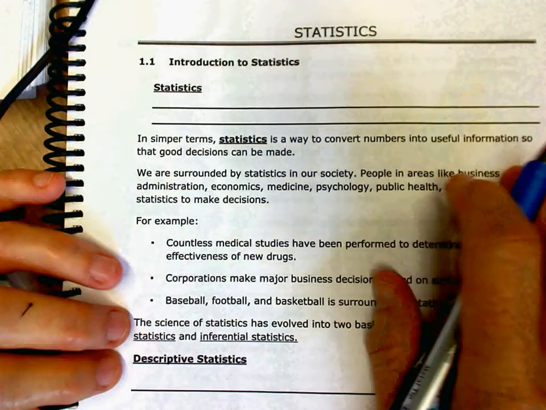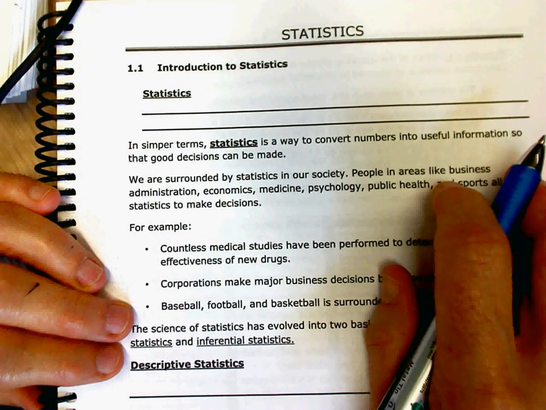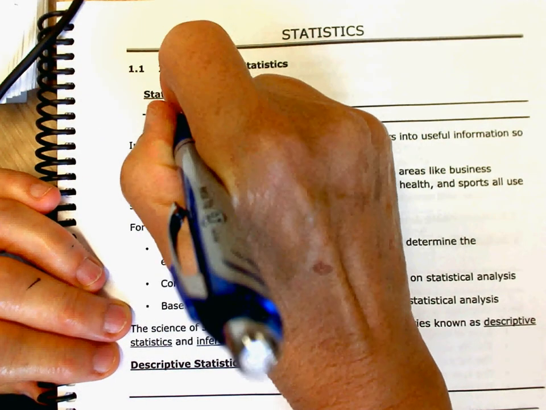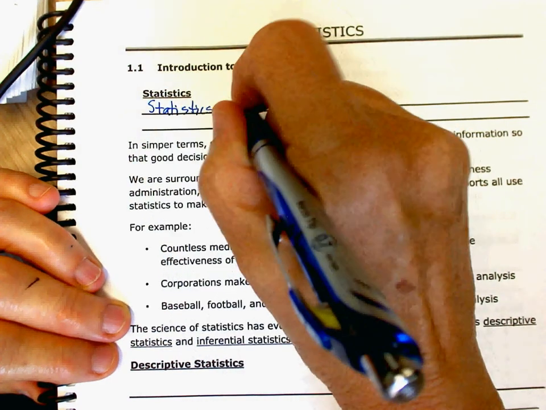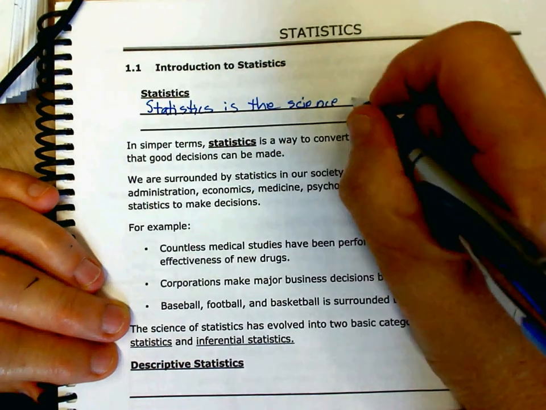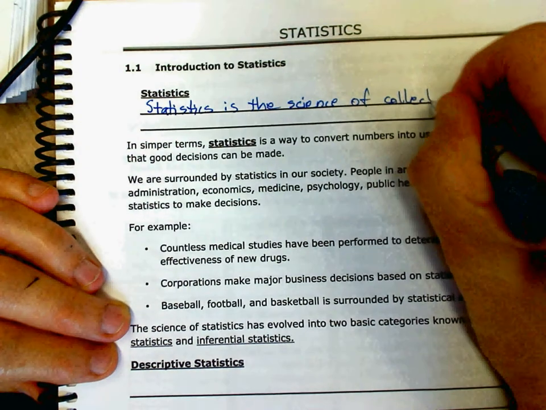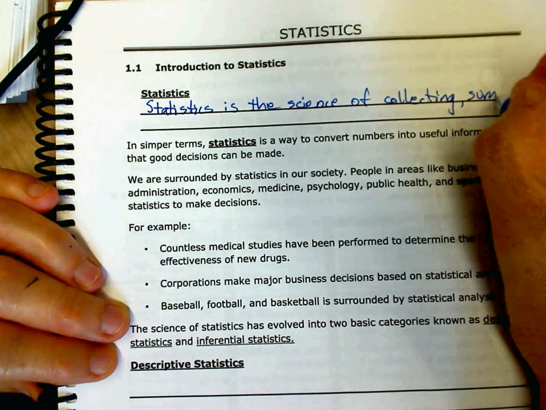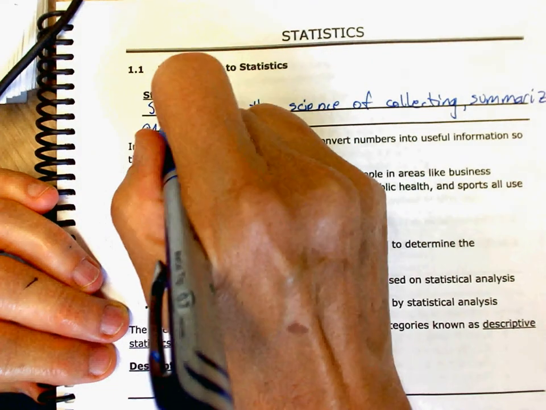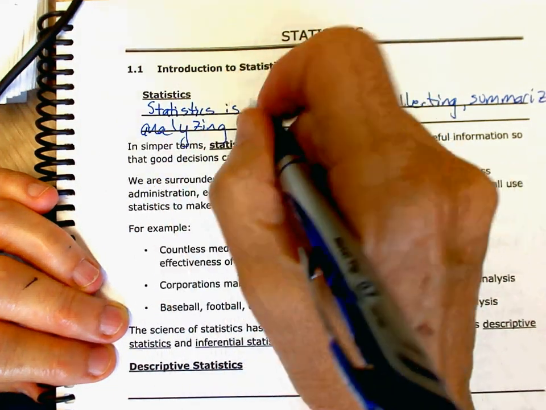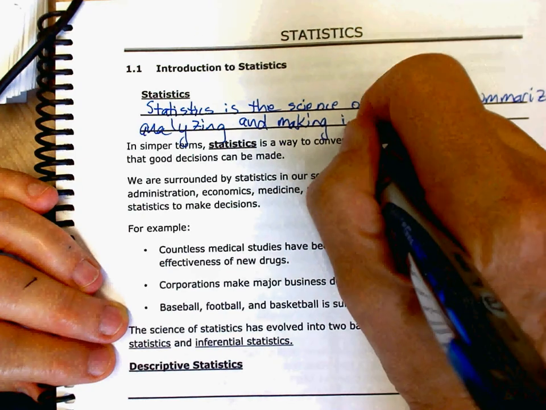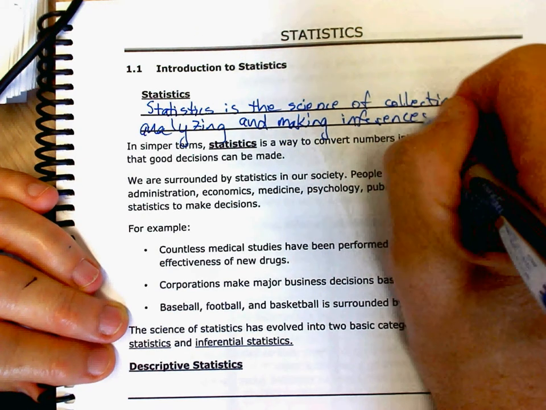Okay. All right, statistics. What is statistics? Just in general, a nice easy definition of statistics is: statistics is the science of collecting, summarizing, analyzing, and making inferences from data. So let's talk inferences from data.